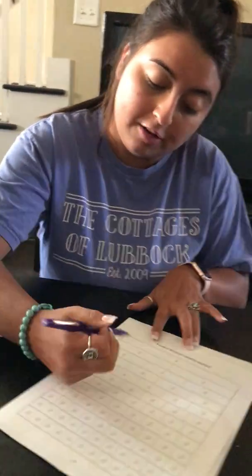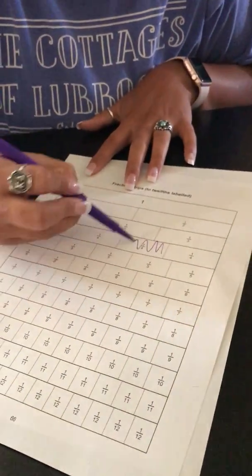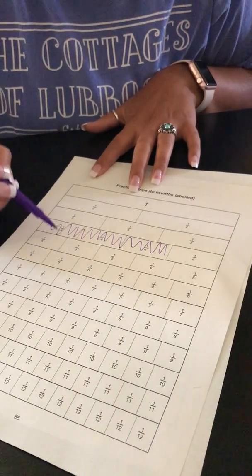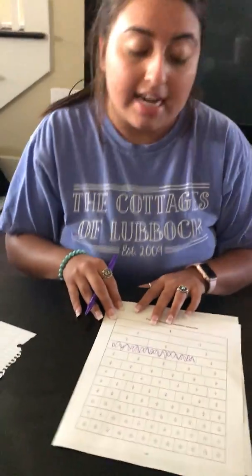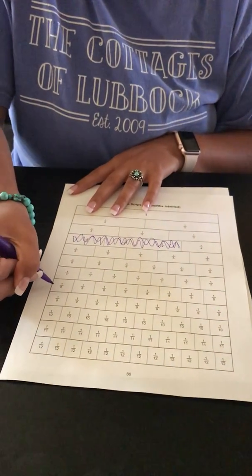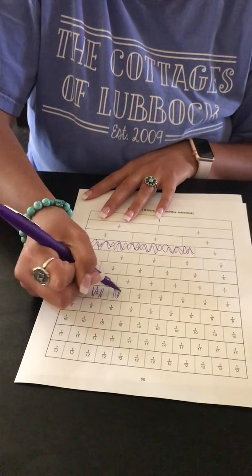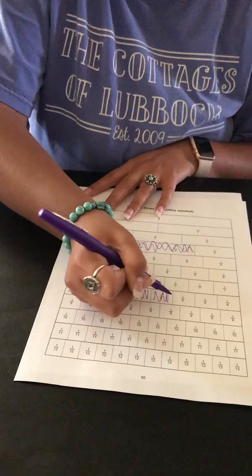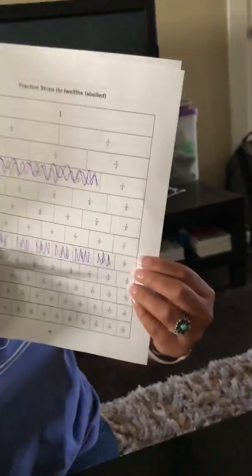So what I'm going to do on my chart is I'm going to go to the 4 on the denominator, which this is it, and I'm going to fill in 3/4. Here's 3. 1, 2, 3. That is 3/4. Now we're going to find the 8 because I said 7/8. So here's the 8 denominator. We're going to fill in 7. 1, 2, 3, 4, 5, 6, 7. This is the 3/4 fraction, and this is the 7/8.